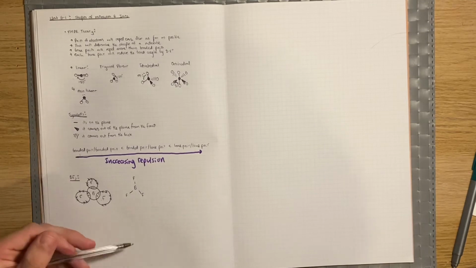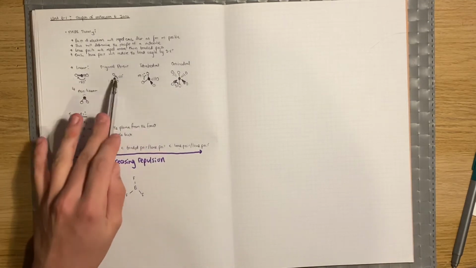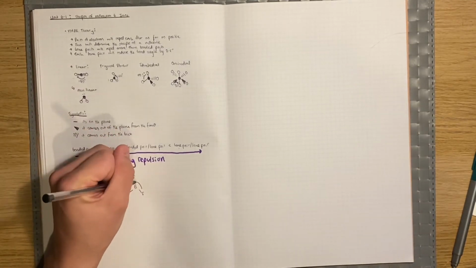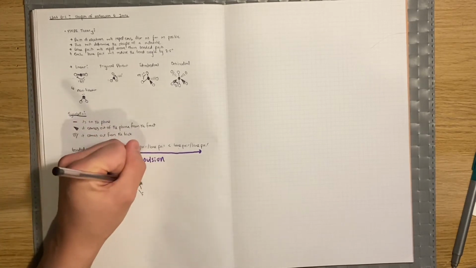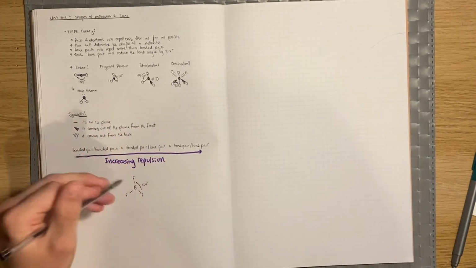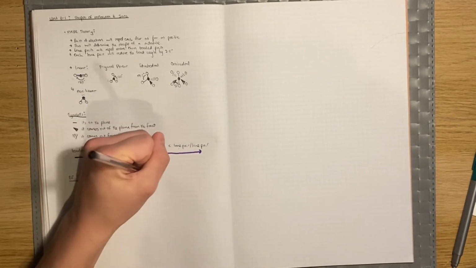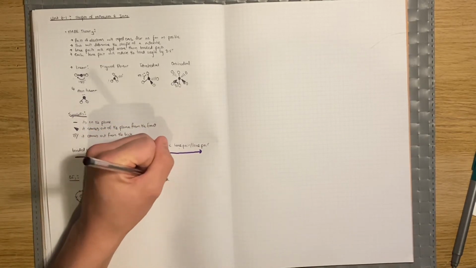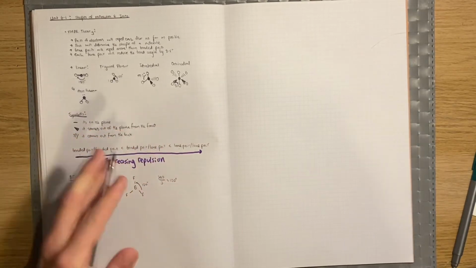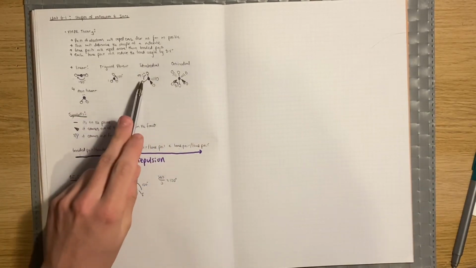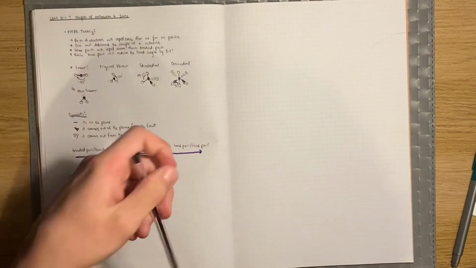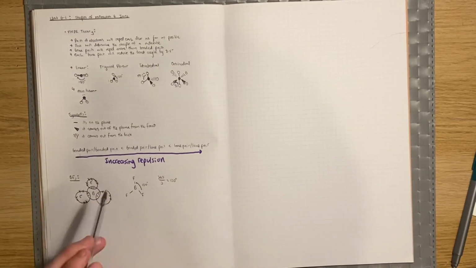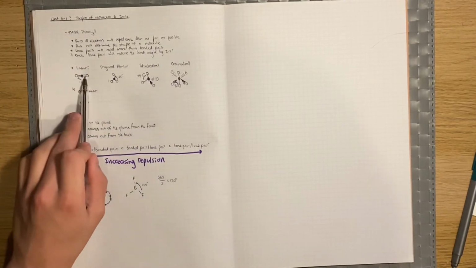And from this, we can see that this is a trigonal planar one. So we can see that this angle here is going to be 120 degrees per angle. You can think of that as 360 being the whole circle, divided by 3 is going to give 120 degrees. But that only really works for this one. When it gets into the different dimensions, this doesn't really work anymore. But it works for linear and trigonal planar.